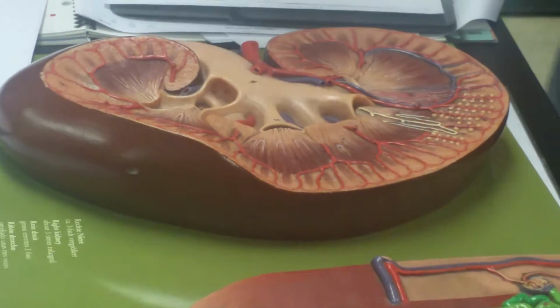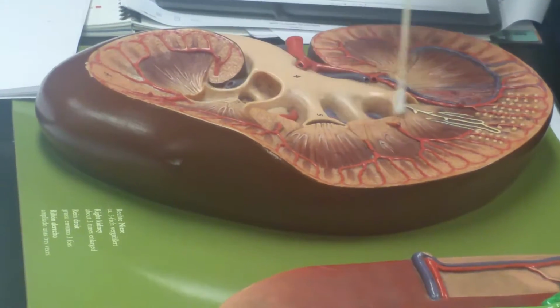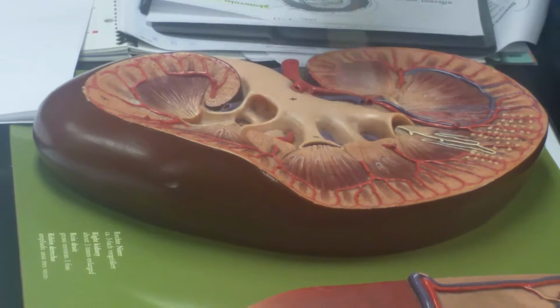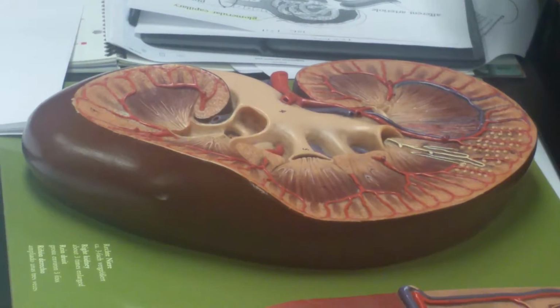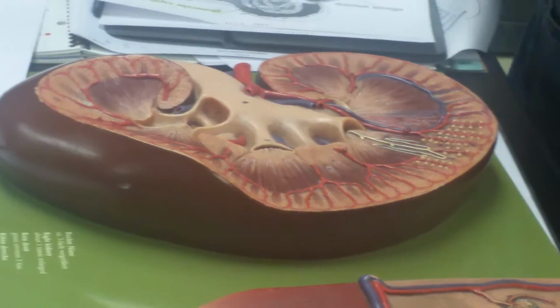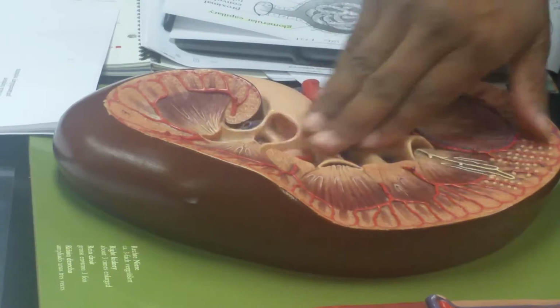So now, you see how the kidney curves, kind of like so. The space that's inside of the curve, this whole space, is called the renal sinus. And that's what I kind of drew on the board right there. So that green kidney, and just that space that fits in the curve, that's the renal sinus.